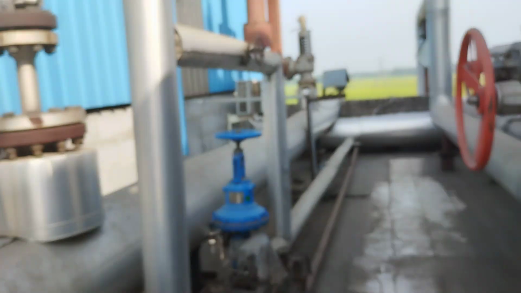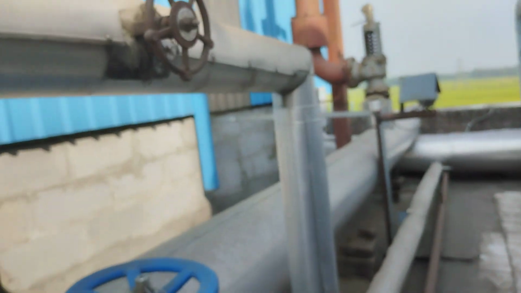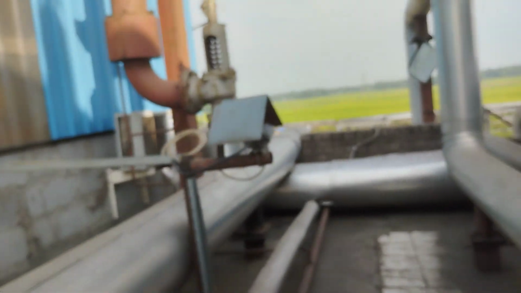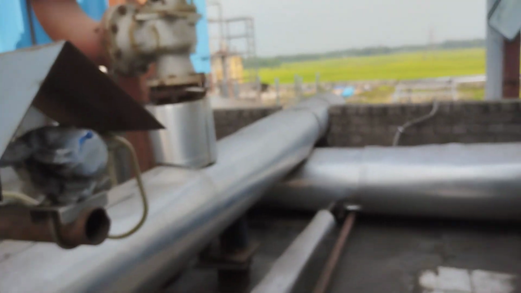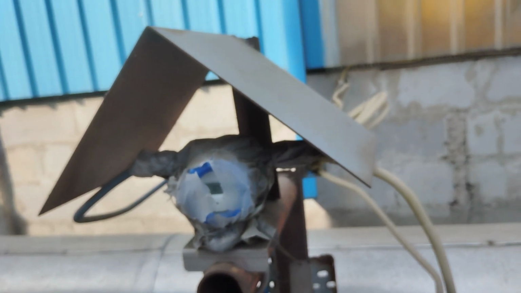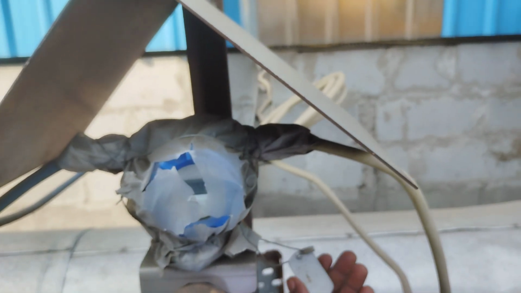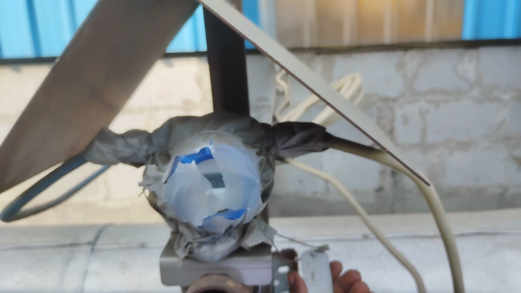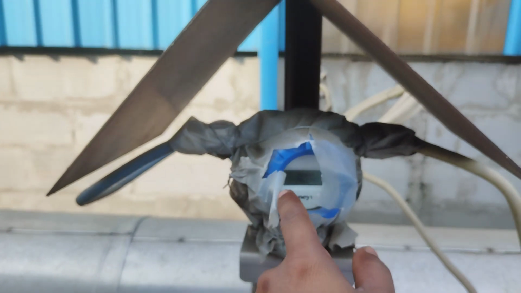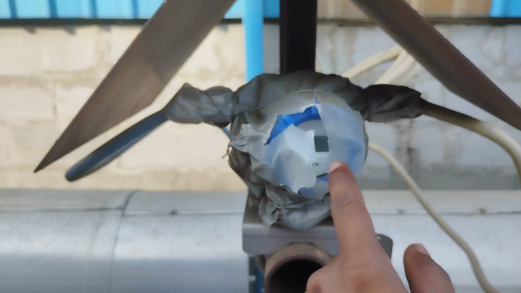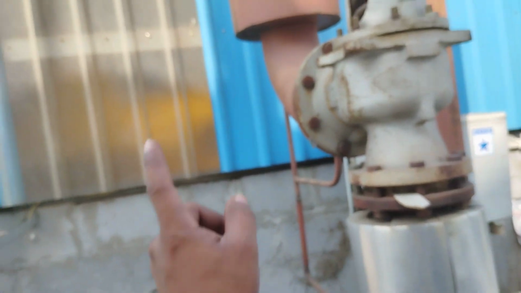This outgoing pressure line is going to the process line, and the final outlet of the TG is going to the process line. This is the temperature transmitter TT204, showing 50 degrees Celsius. The temperature element is inside the pipeline.